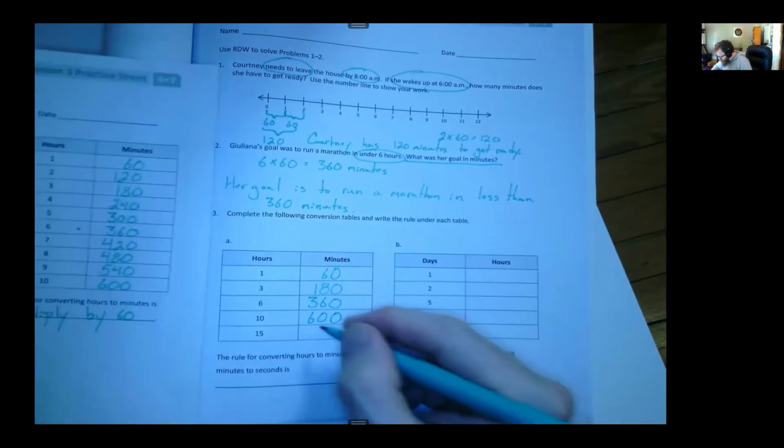And to find 15 hours, we're going to take 10 hours plus 5 hours. 600 minutes plus 300 minutes gives us 900 minutes in 15 hours.